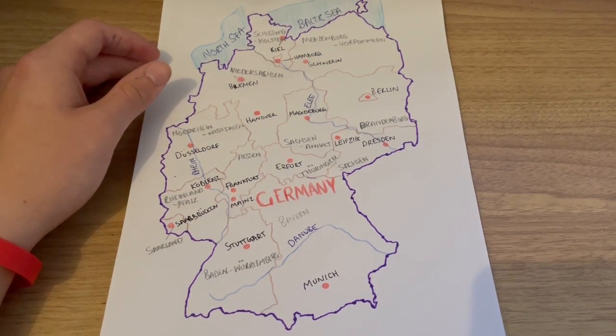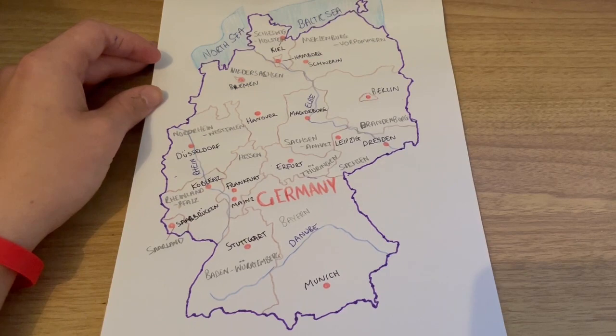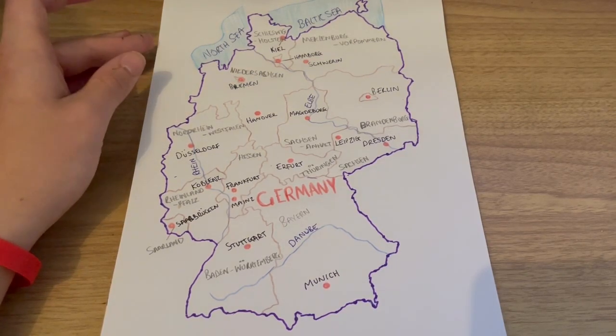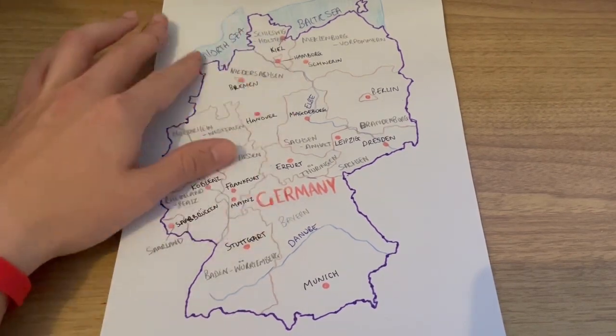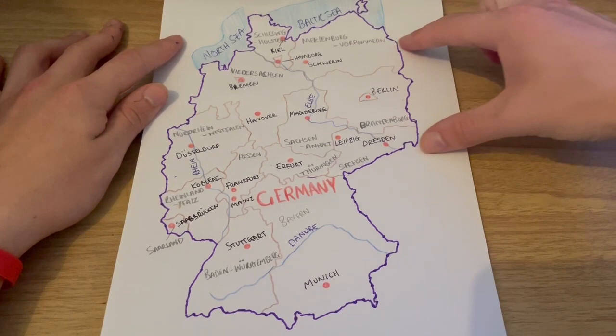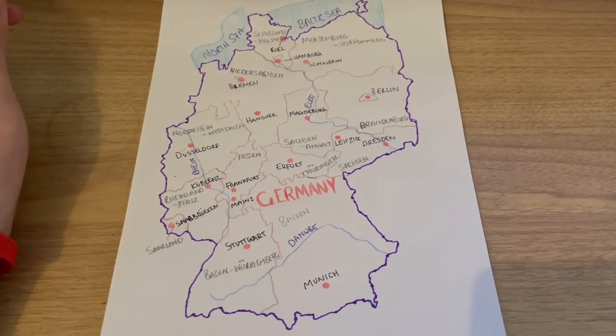So, even after that, the borders of Germany have changed. If you go back and watch my German Empire in 1914 video, you'll see that it was completely different to this in terms of its borders. The border stretched out much further east, as they took land off Poland.